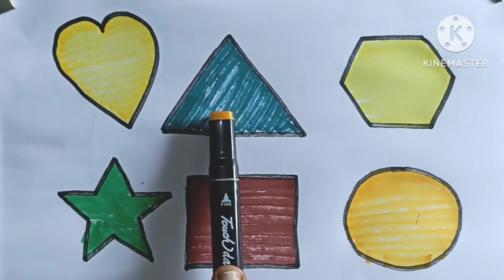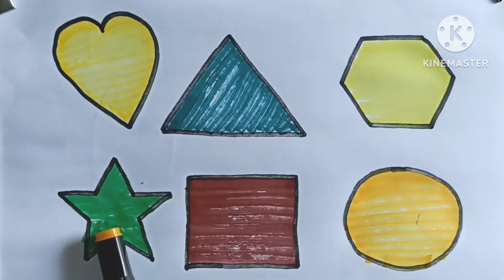Heart. Triangle. Hexagon, star, square, circle.